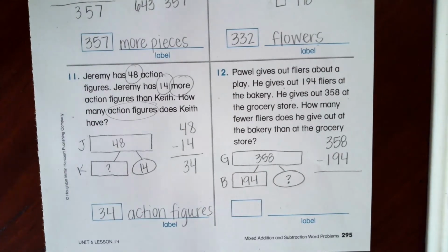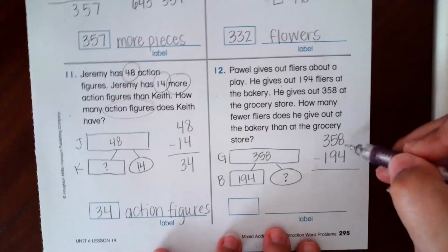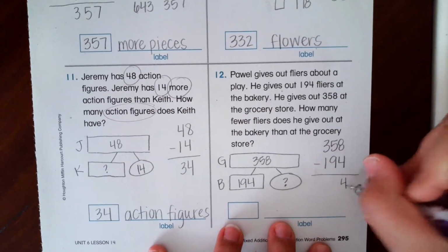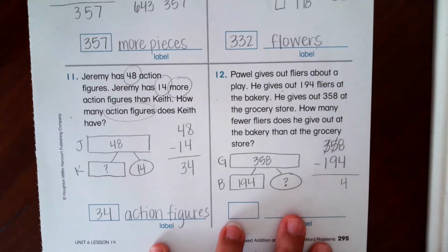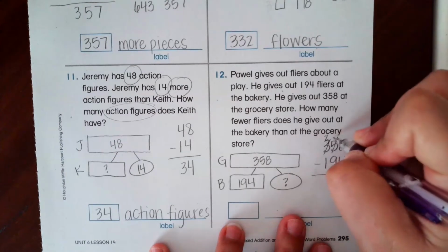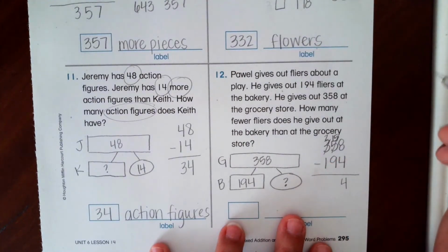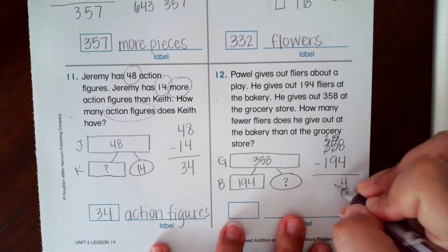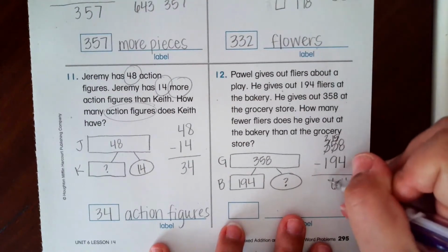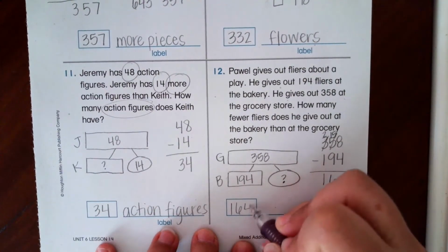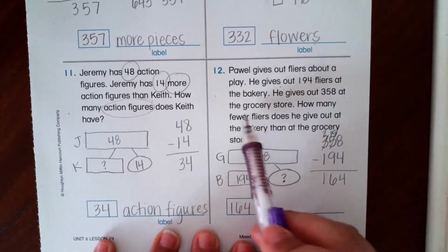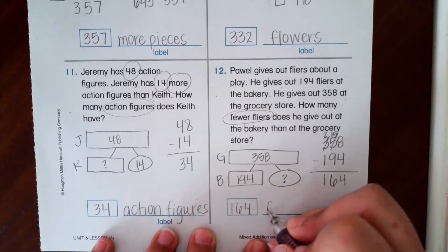All right, friends, let's see how you did. So 8 minus 4, we can do that, so no need to ungroup. 5 minus 9, can't do that. So cross off the 3, change it to a 2, and bring back 10. I left myself no room here. 15 minus 9 is 6, and 2 minus 1 is 1, for an answer of 164 fewer flyers.